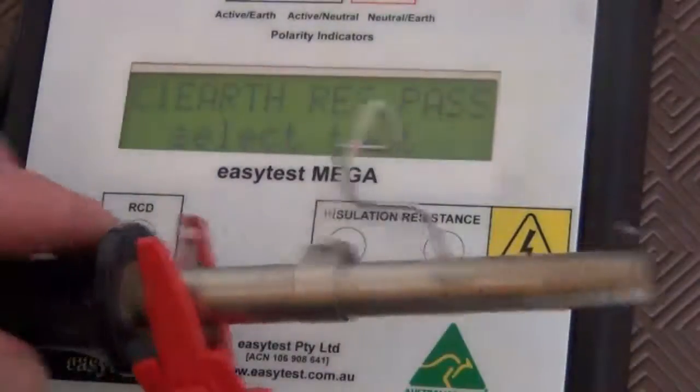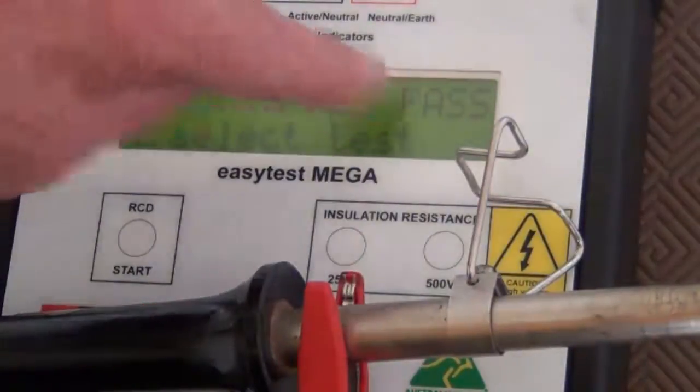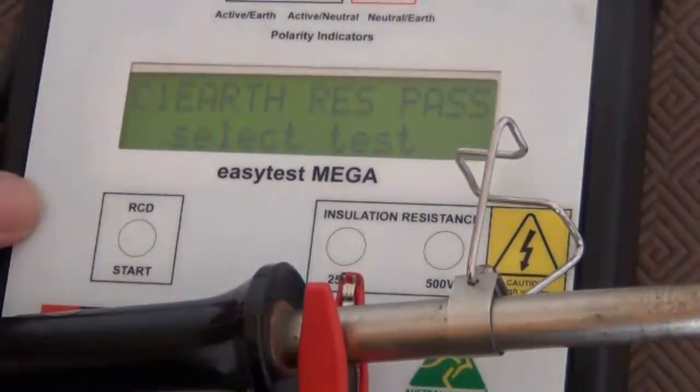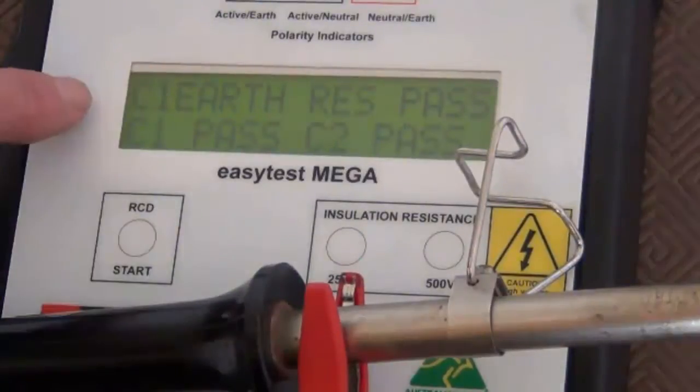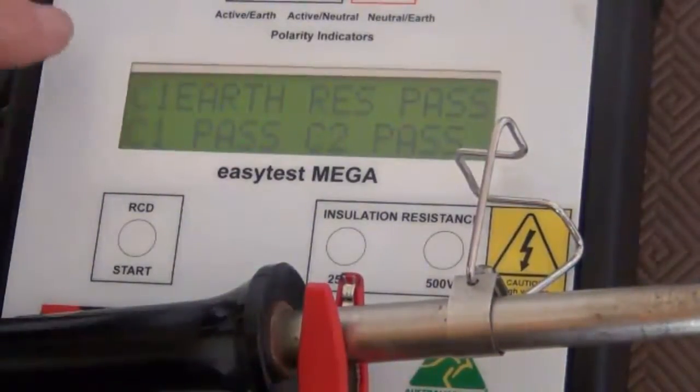As always, connect your probe first. Check your class 1 earth resistance pass. Obviously, if it's class 2, it doesn't have an earth, so you can ignore that. Turn your rocker switch on. This is an early model. It doesn't have the 5-second delay. On the later models you have a 5-second delay.